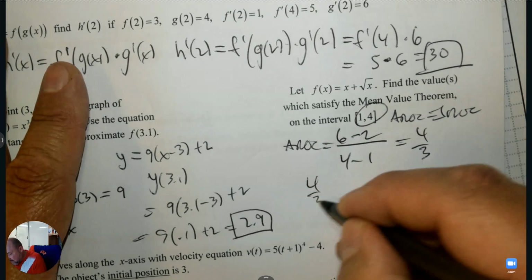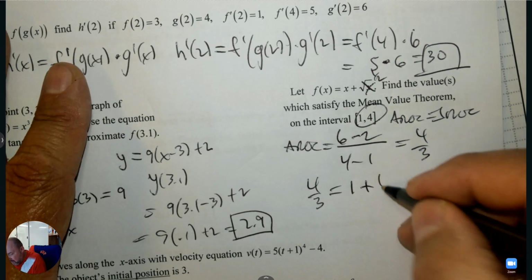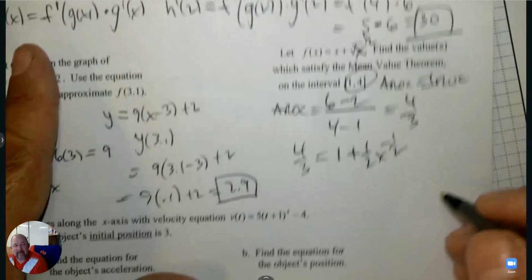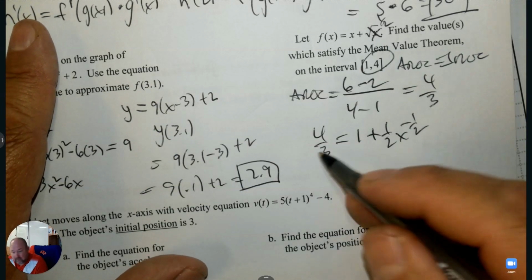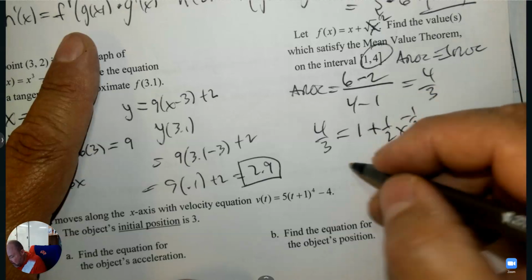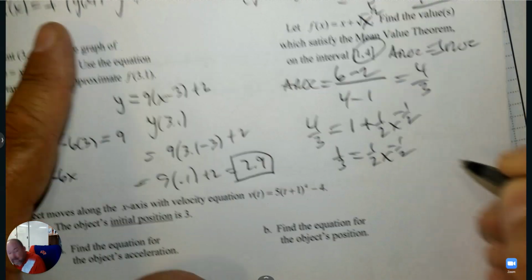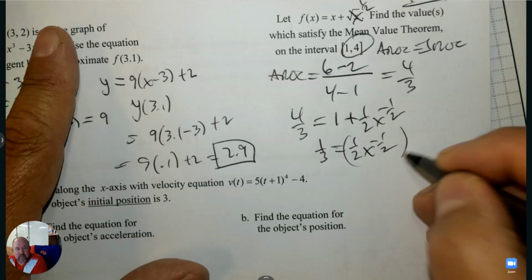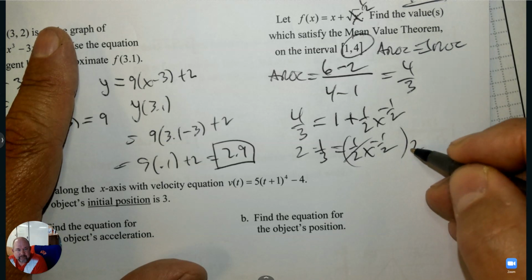And then I take the derivative. Now if I made this friendly to the 1/2, the derivative would be 1 and then 1/2 x to the negative 1/2, and then I would solve that. So how would I do that? Subtract 1. So 4/3 take away 1 is 1/3. That's what I would do first. Multiply both sides by 2. That the 1/2 is gone.